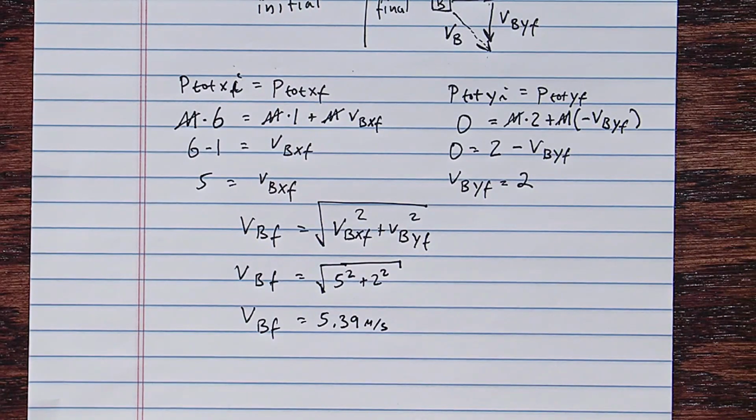So that is the magnitude of body B's velocity after the collision. And we've answered the question that was asked of us.